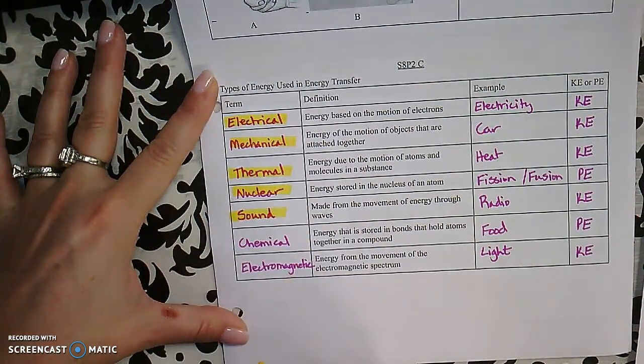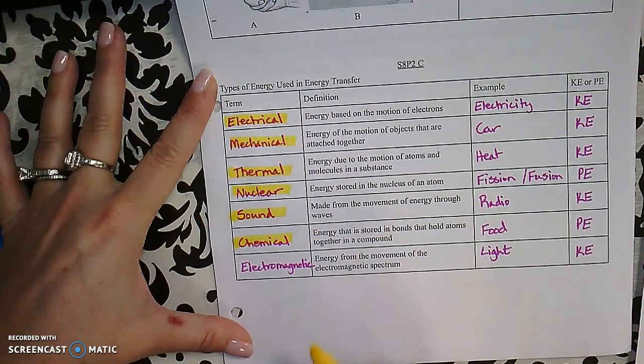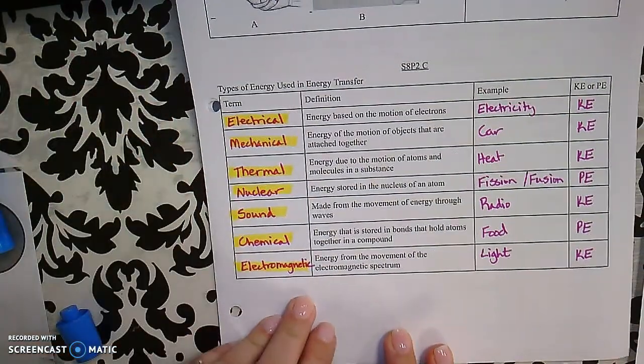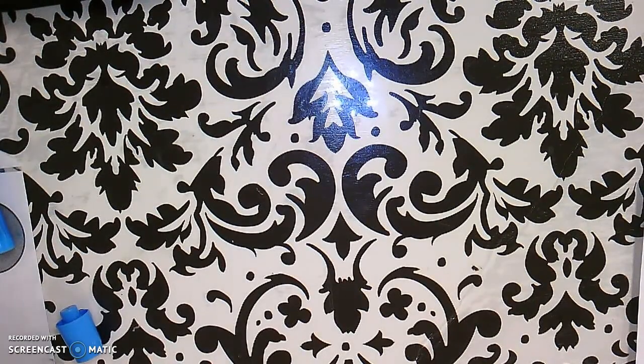We have sound energy moved through vibrations and waves. We have chemical energy in the nucleus of atoms. We have electromagnetic energy from the electromagnetic spectrum. And then fill out this part over here. Then you're going to complete the energy transformations on the next page. Pause the video and then use my page to check your work.